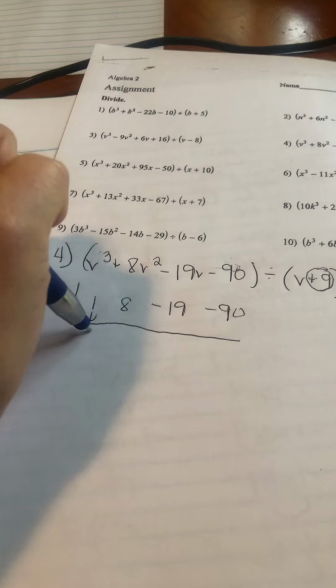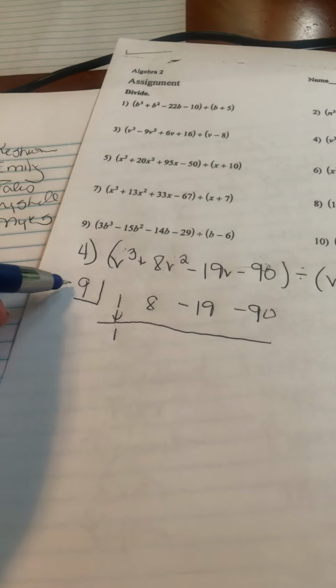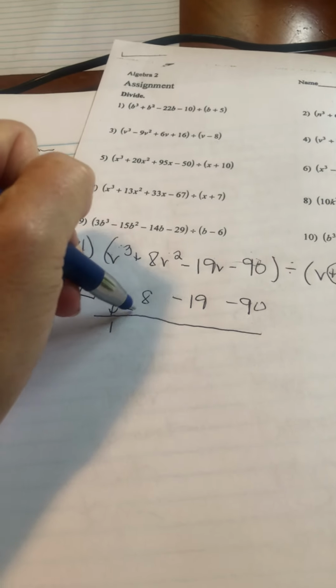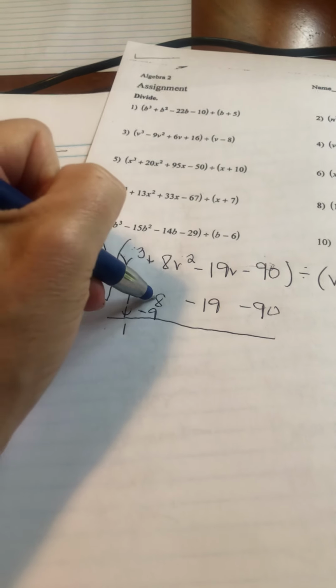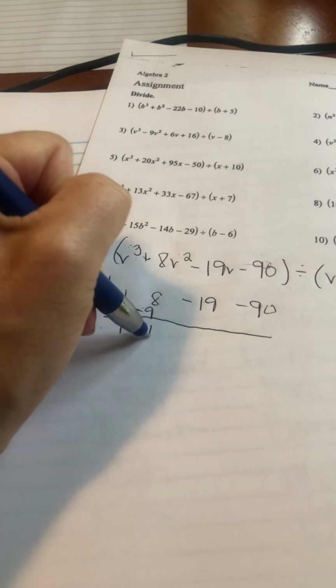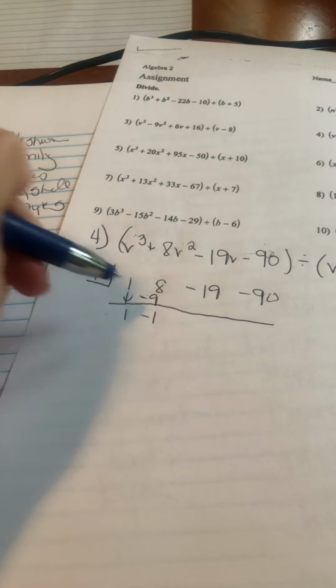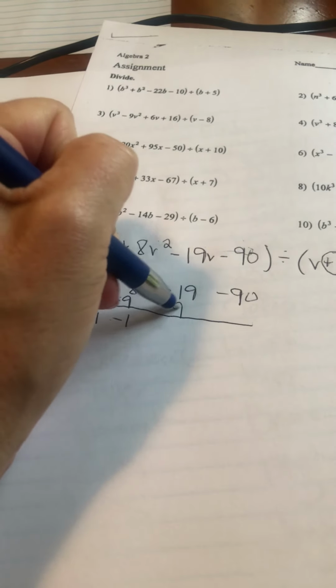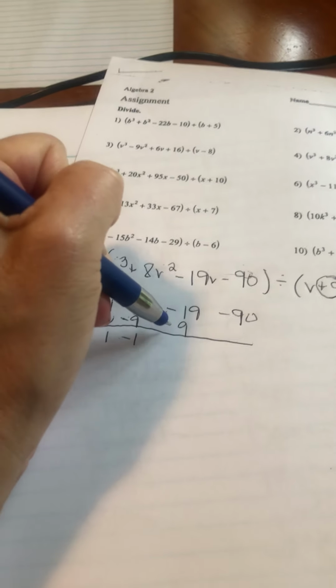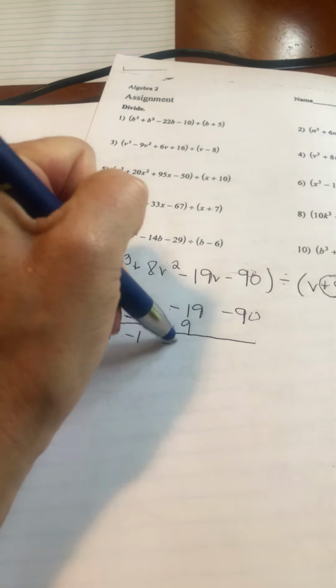So I'm going to bring down that 1. Then we're going to multiply negative 9 times 1 to get negative 9. 8 minus 9 is negative 1. Negative 9 times negative 1 is positive 9. And negative 19 plus 9 is negative 10. And lastly, negative 9 times negative 10 is positive 90, which equals 0.